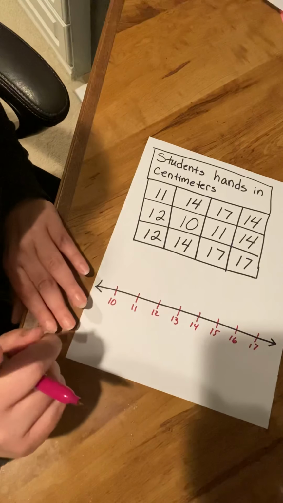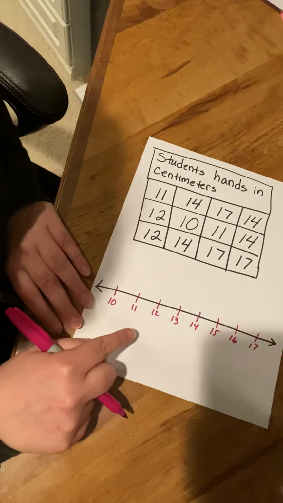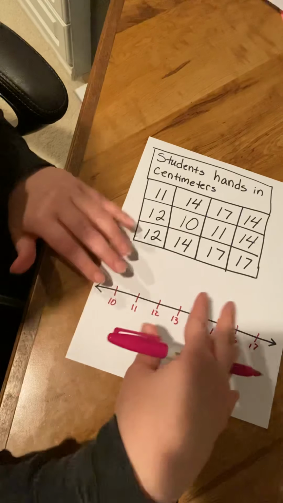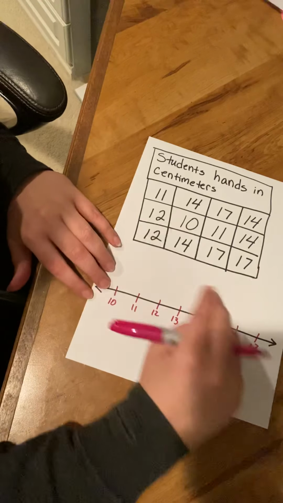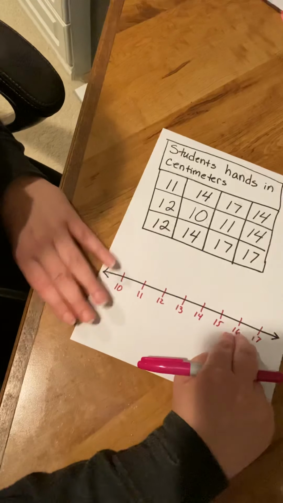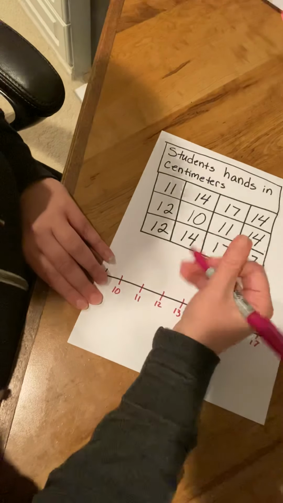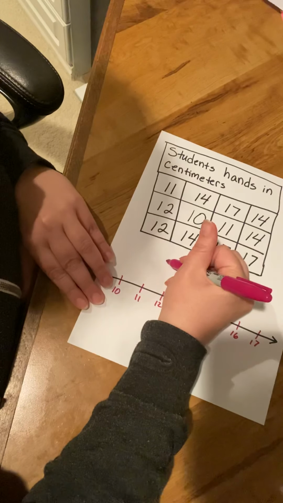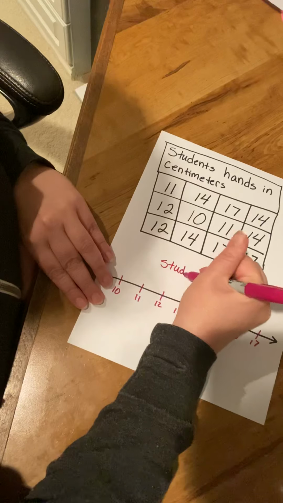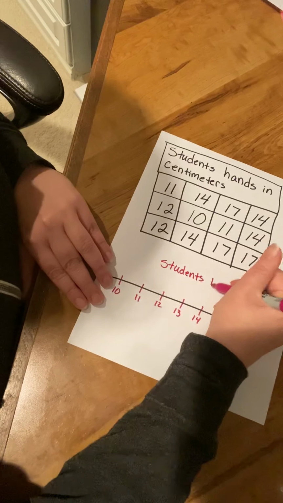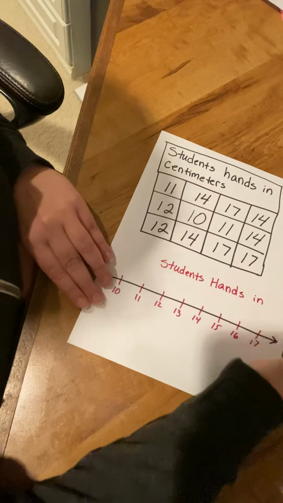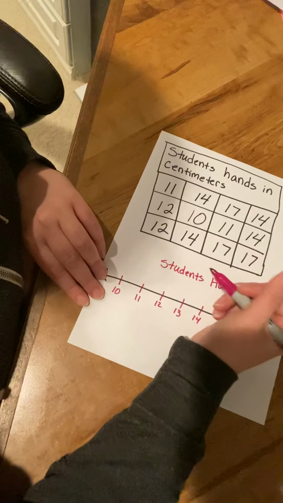Okay, so not only do I need to have on here the numbers, but I'm also going to give this line a title. And the title is the same as the title in the table. Students' hands in centimeters.